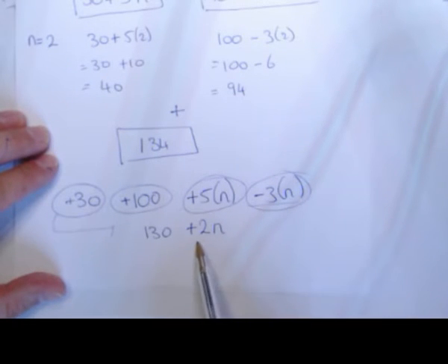Okay, so this 5n part of the formula minus 3n can be added together in the same way as adding normal numbers. So we have 30 plus 100 is 130. €5 per day less €3 per day is equal to €2 per day.